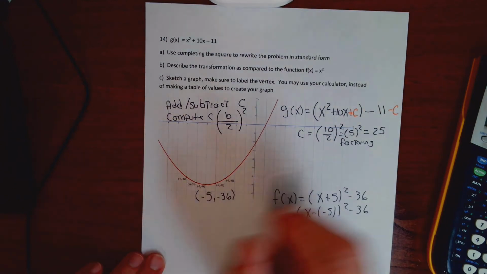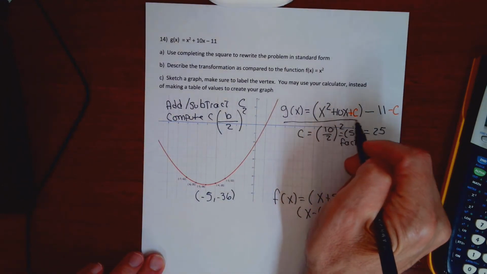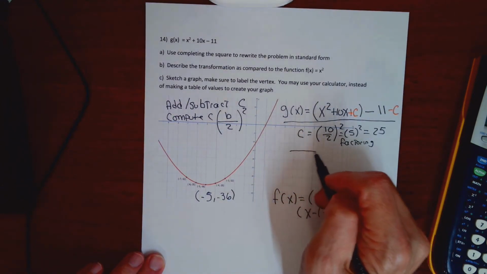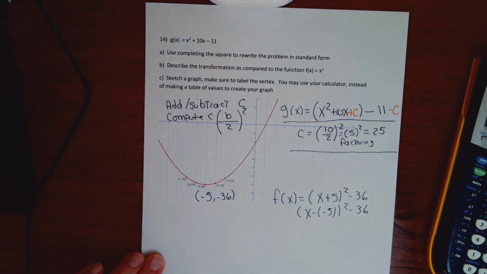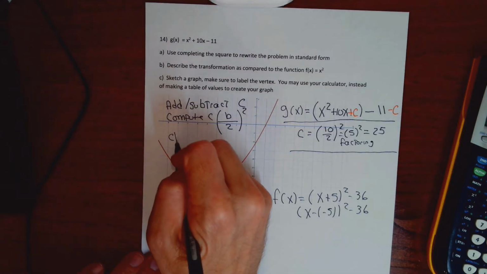C is 25. So I grouped my x's, put them in a parentheses, made my constant go after the parentheses. I'm going to compute c, and I'm going to change the c to my number.